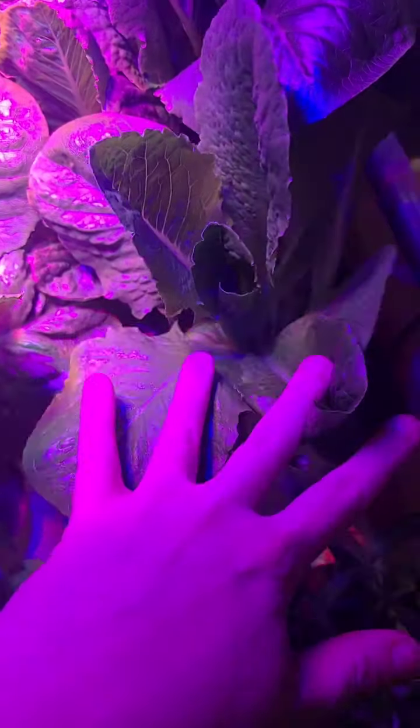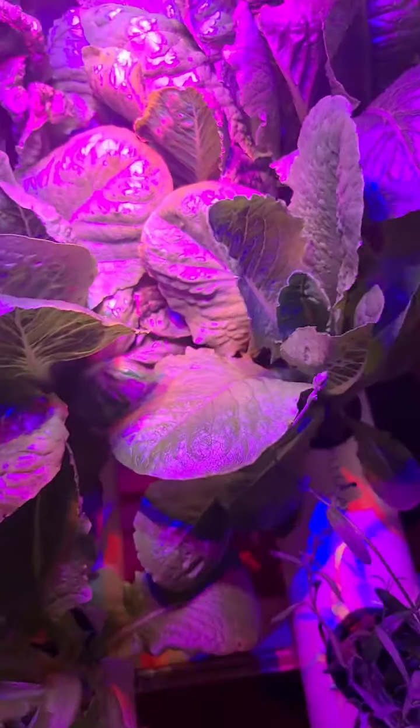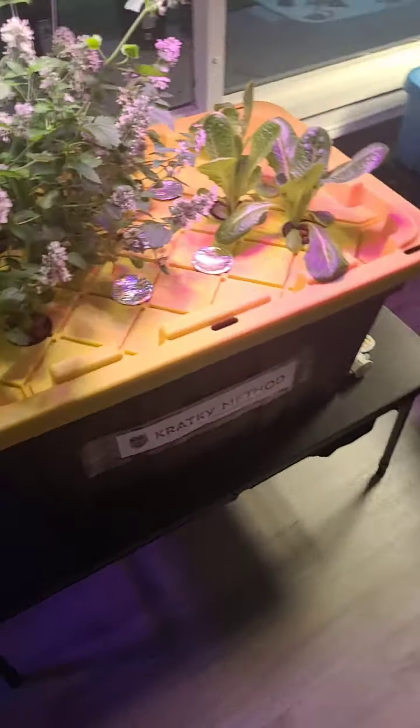But these ones in the middle, they're nice and neat, bunched together. They're getting the proper amount of light. I do see a comment.